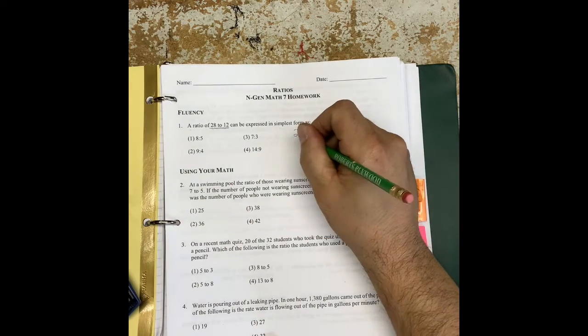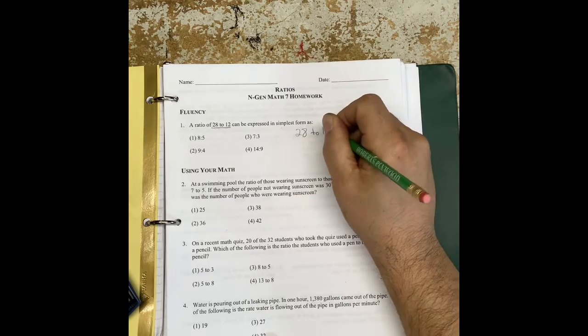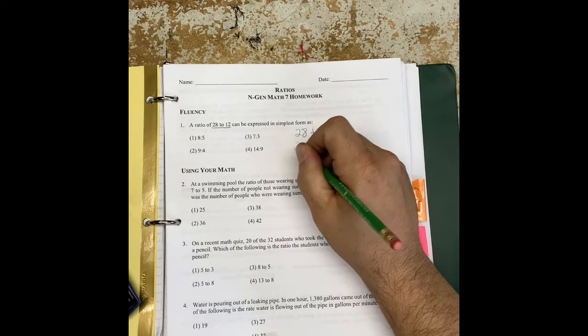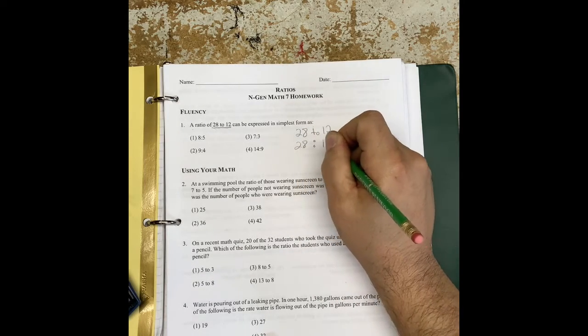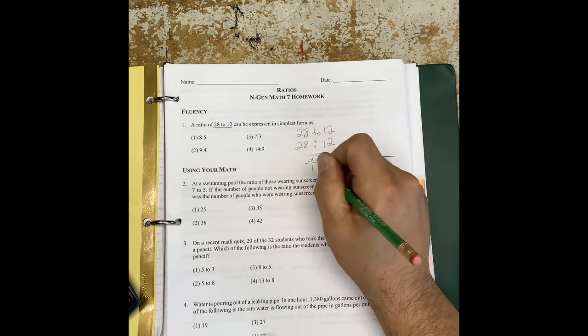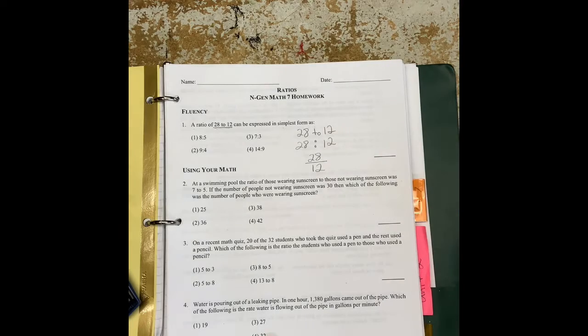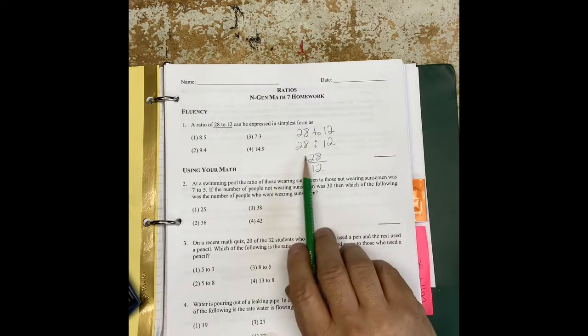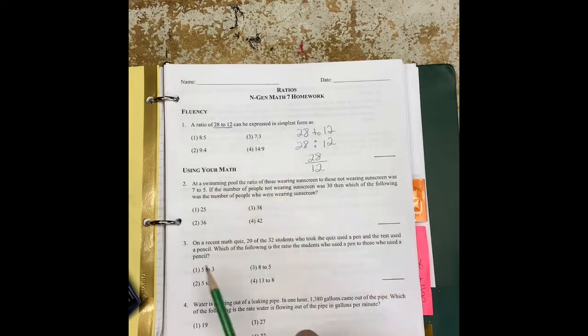So 28 to 12, you could write it like that. You can write it like this, that's 28 to 12. And you could also write it as a fraction, 28 over 12. This means 28 to 12. Okay, so for this problem, we want to write this in simplest form. One of these choices will be our answer.